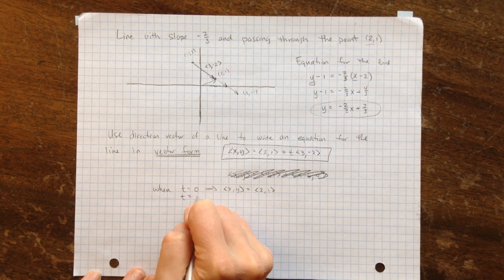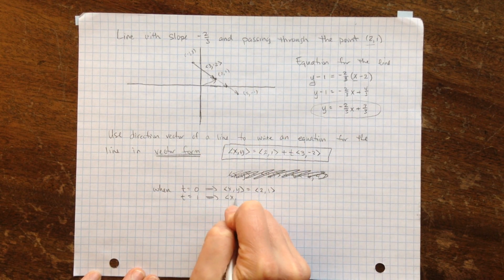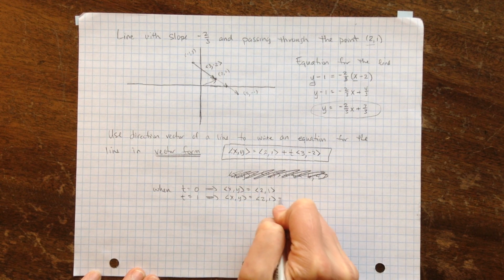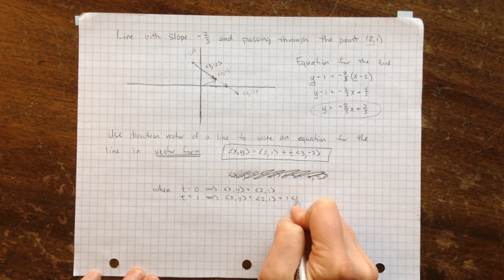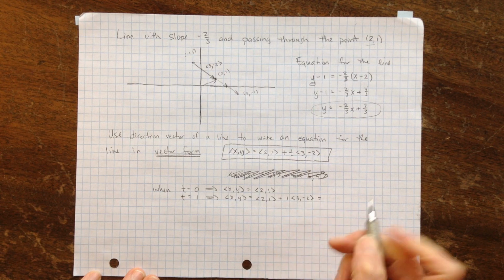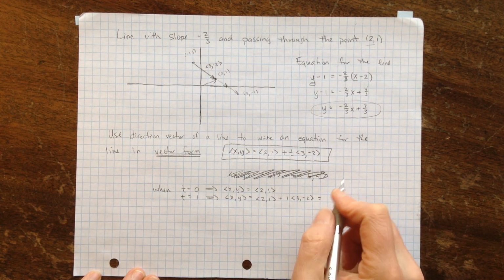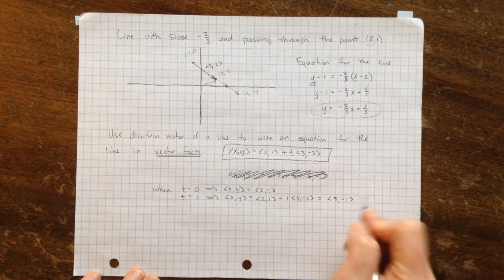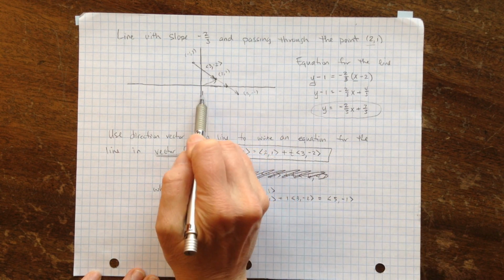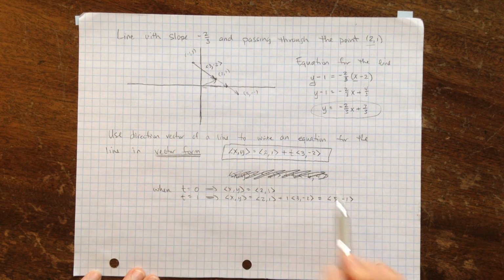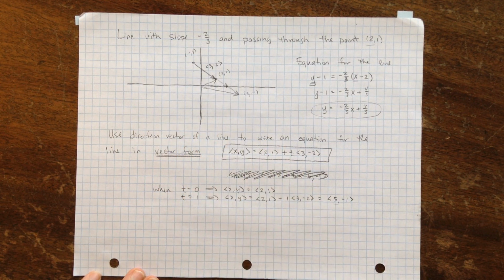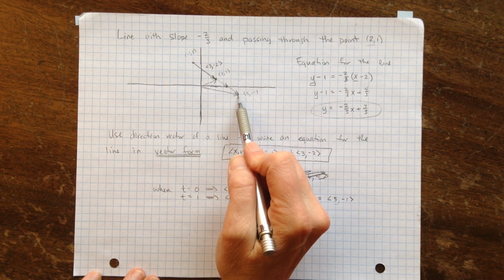And when t is equal to 1, I'm going to get xy is equal to 2, 1 plus 1 times 3, -2, which is 5, -1. Which again isn't this point, but it's this. If you draw this as a position vector, it's a vector that points at this point on the line.